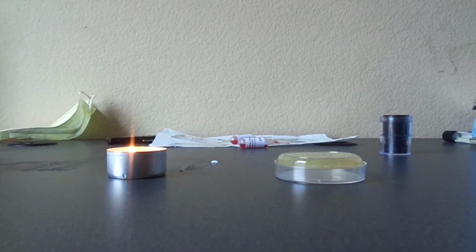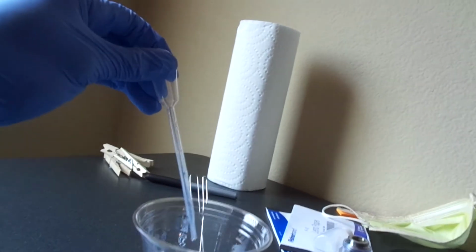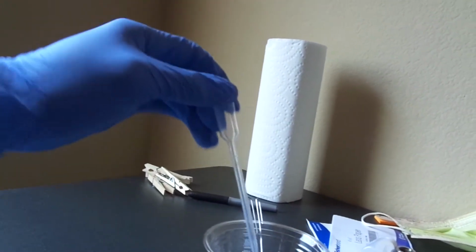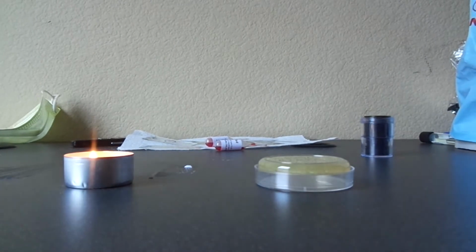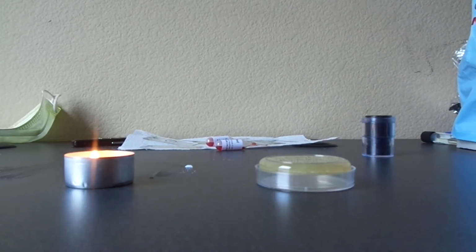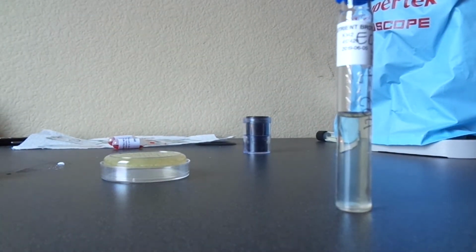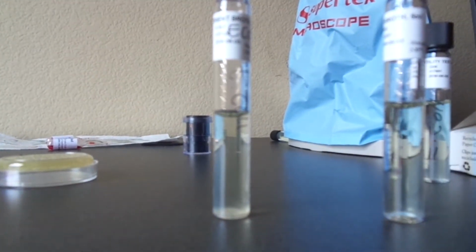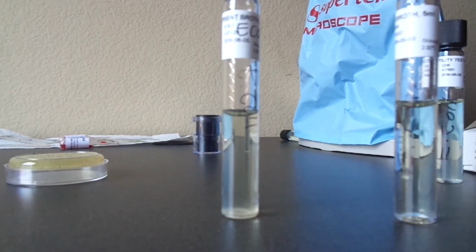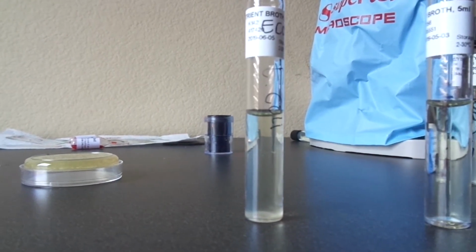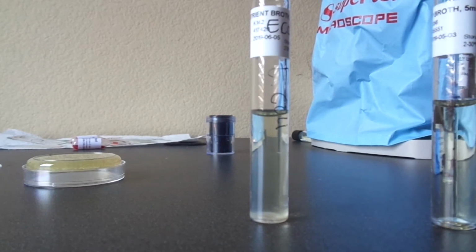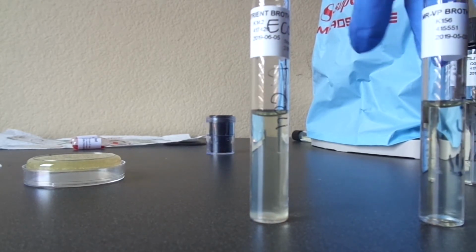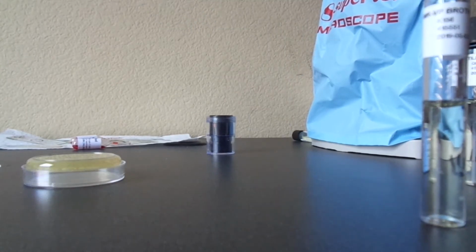Okay, so the first one, I have my alcohol here. I'm going to make sure that's sterile. It's very important that these are labeled too, just so we know which is which, because this is an identification lab. So I'm going to do the E. coli, and I'm going to inoculate it into the MRVP broth. I'm going to remove the cap, flame it.